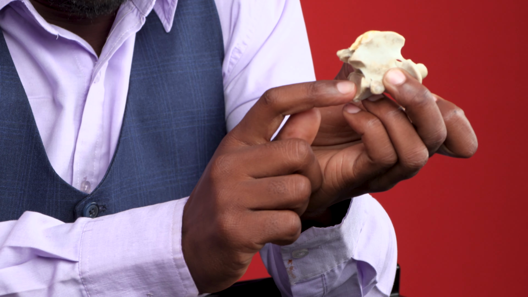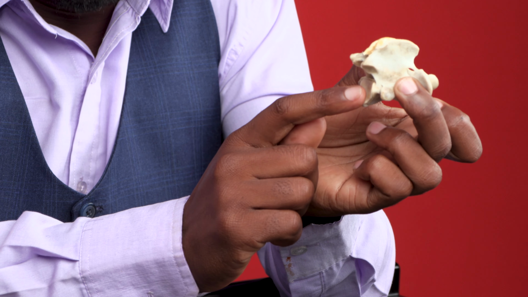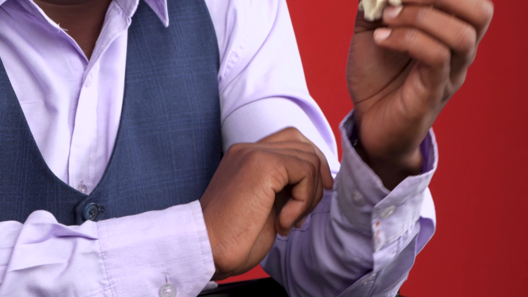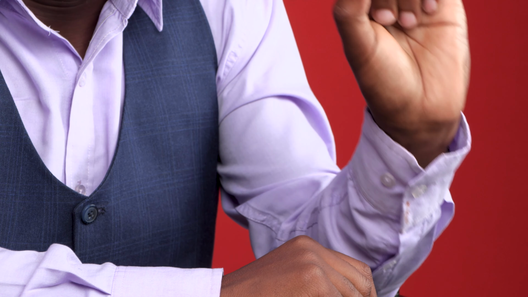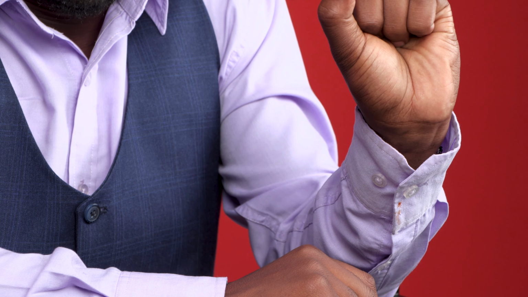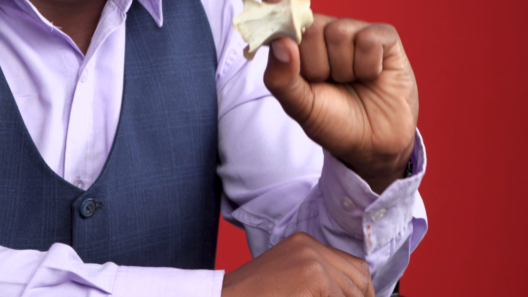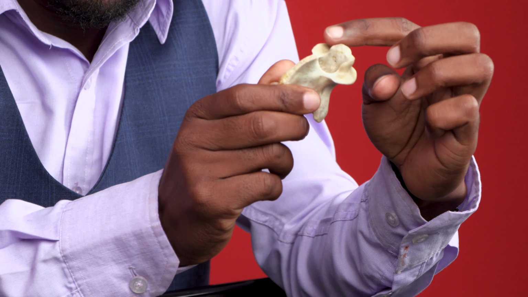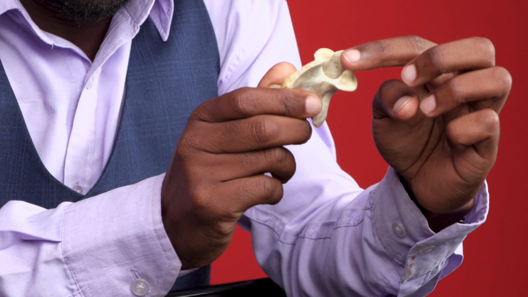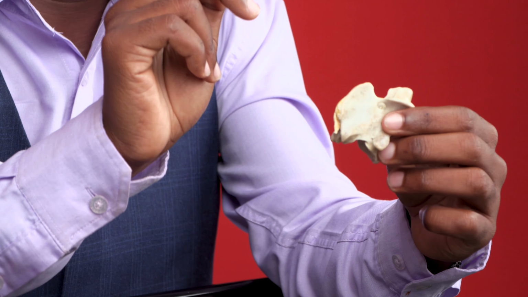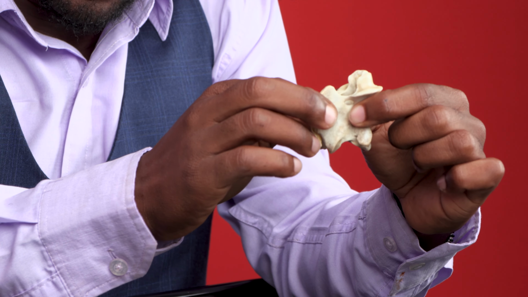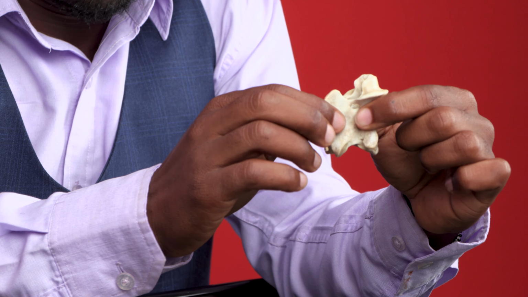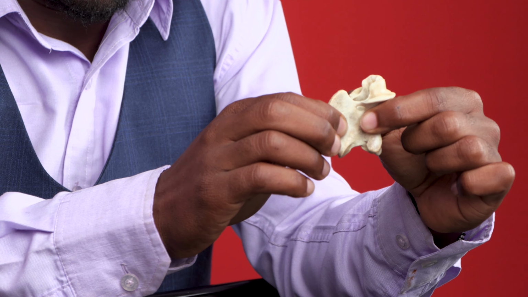That depression tells you that that is the posterior side. This is the axis, with two unique features. One, the presence of the odontoid process for articulation with the atlas. Two, a broad neurospine, to provide a large surface area for attachment of neck muscles.